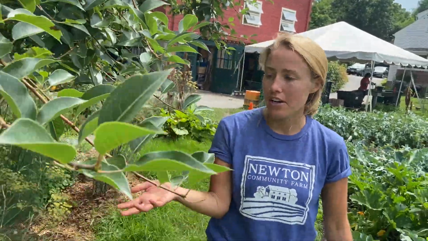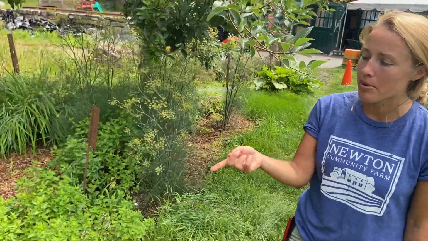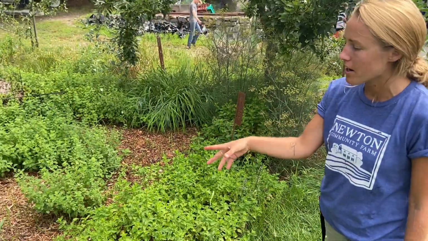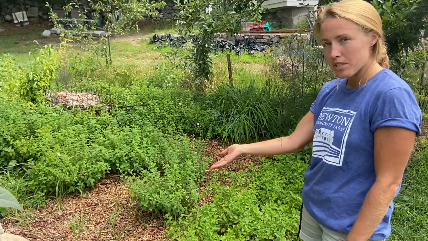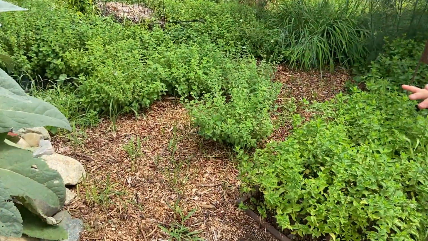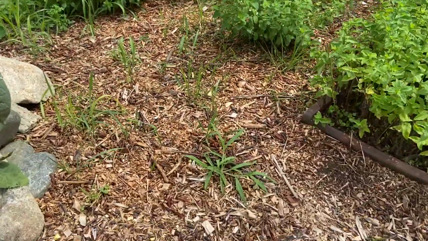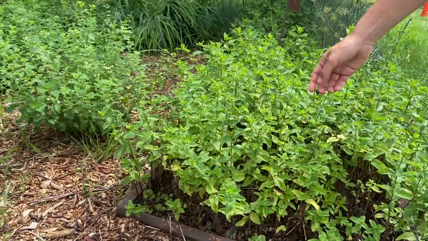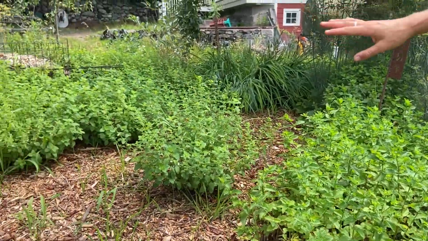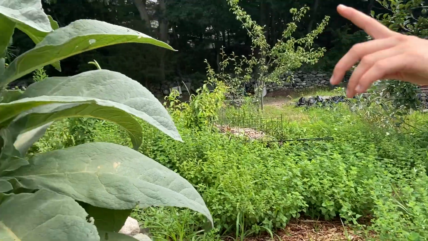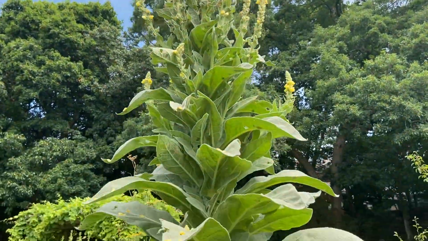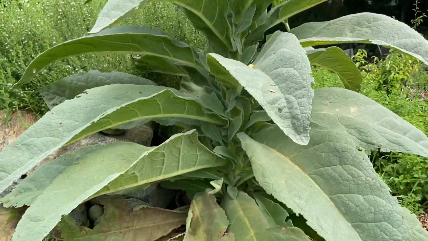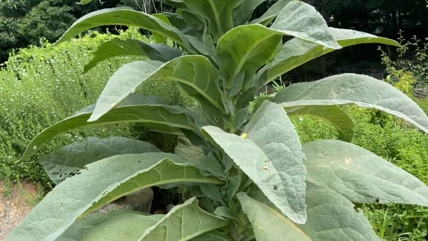So here's another area. I actually specifically remember running out of mulch in this area. So you can see that there's weeds poking up through here. And again, this is a perennial area. So mint, which comes back every year. You can see more lemon balm. This big monstrous tree, and all of these herbs in the rocks. This is all stuff that comes back every year.